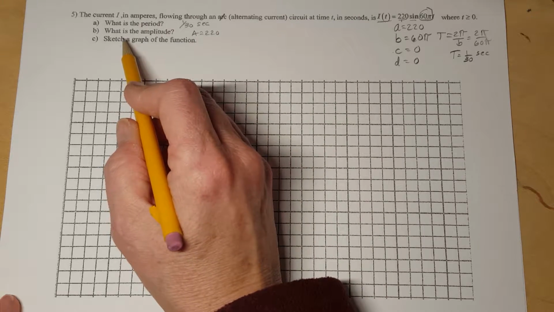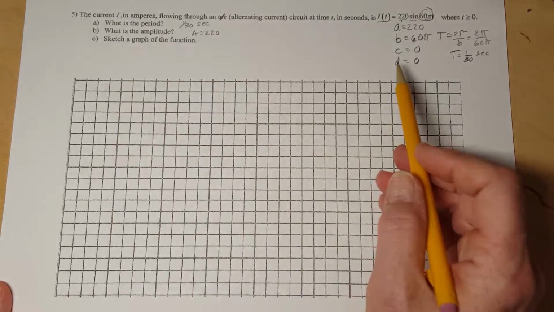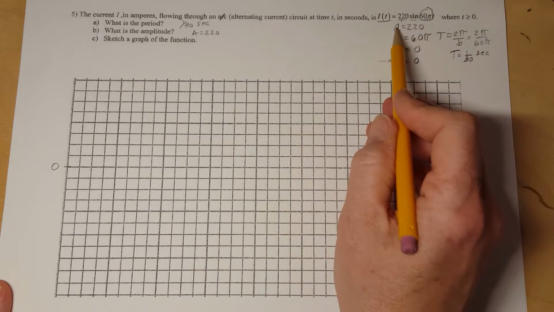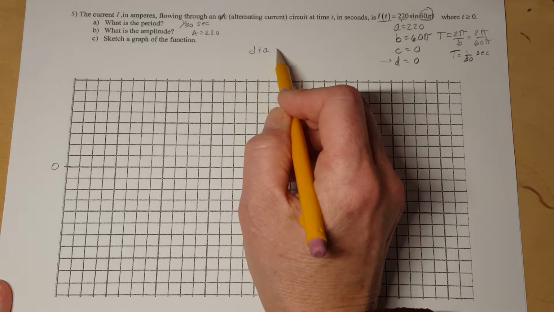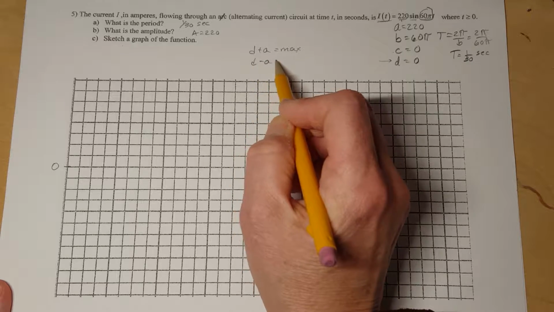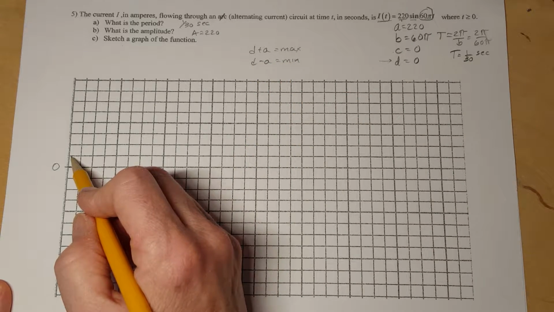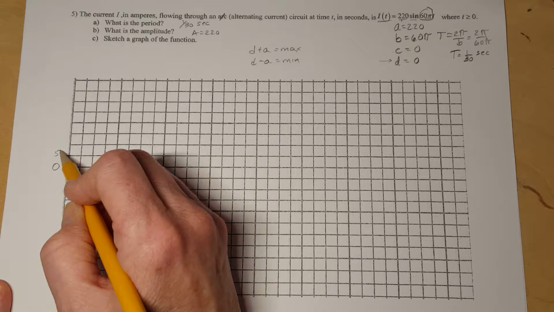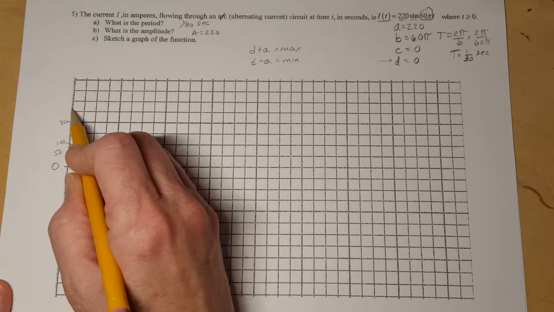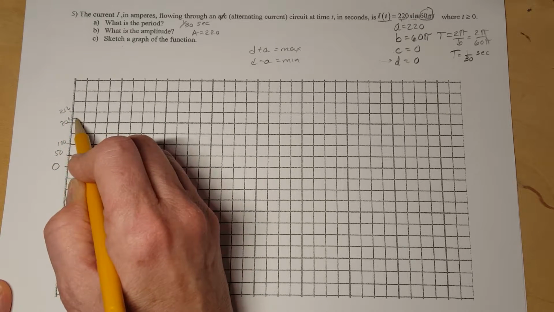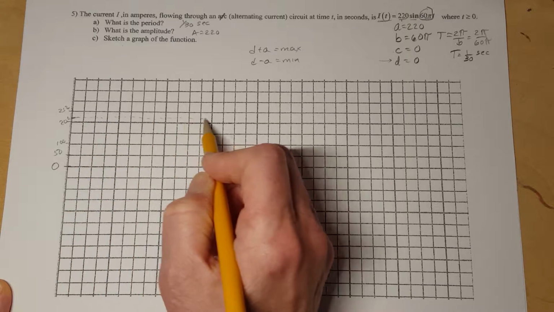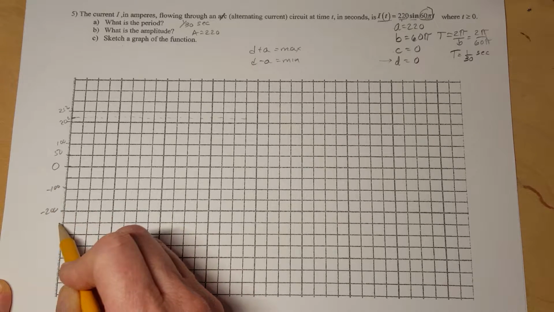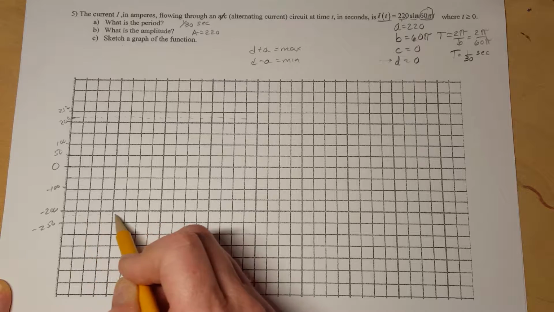And then it says sketch the graph. This sketch should be fairly straightforward because D is our center line, so D is 0, so I'm going to put 0 in the middle of my graph. And the amplitude is 220, so I have to do D plus A for the max and D minus A for my min. So I have to go up to 220, so I'm going to go by maybe 20s, 20, 40, 60, 80, 100. Nope, I have to go by 50s. 50, 100, 200, this would be 250, so 220 will be right in here. So that will be my max line. And then I'll go down by 50s, minus 100, minus 200, minus 250, and here's my minus 220.